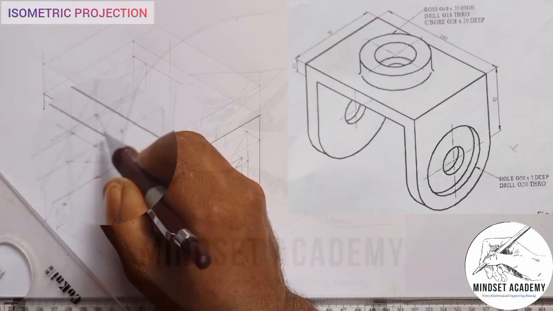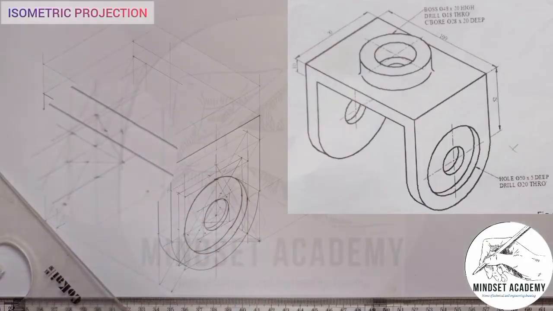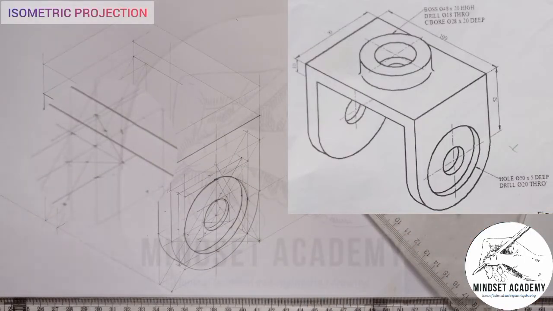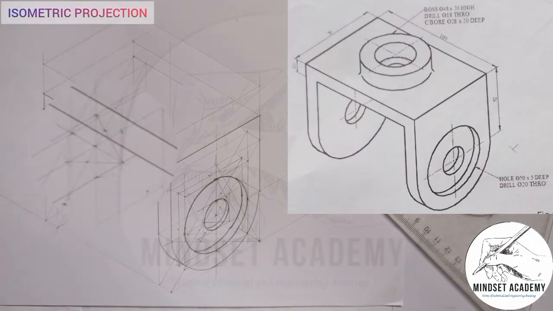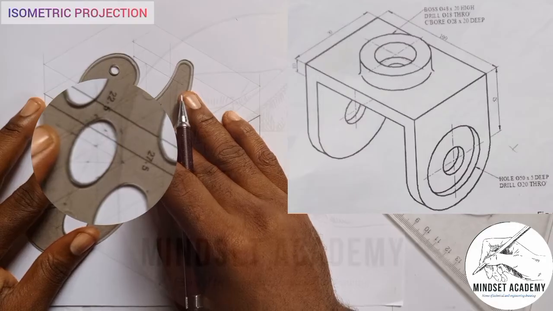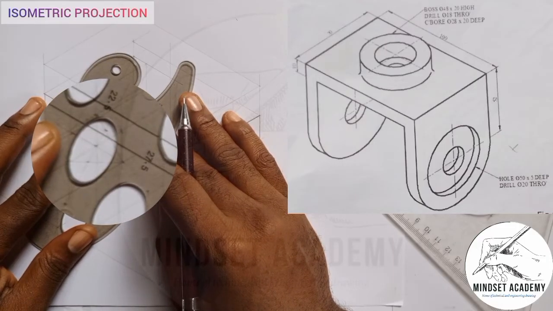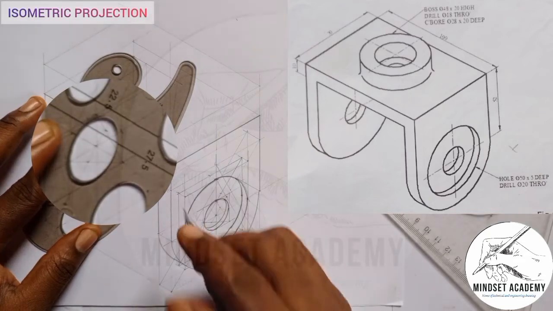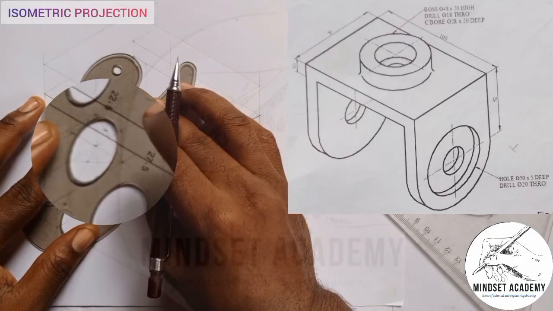So they are meeting here. So I'll put in that circle out. Let's see. So I can just use my French curve just to save time. You can also use a French curve here, but you must be very careful when you're working with that. Right? So I can just use this way.